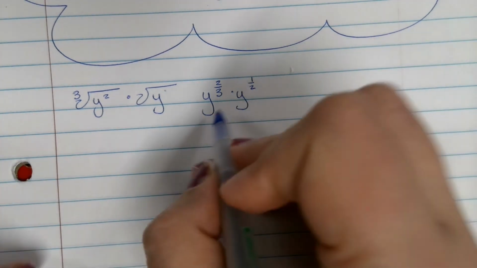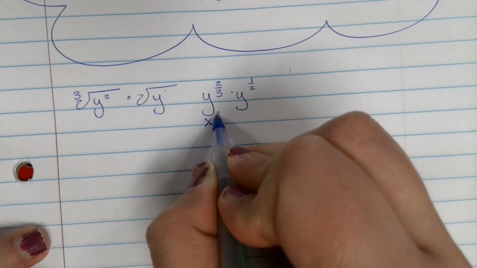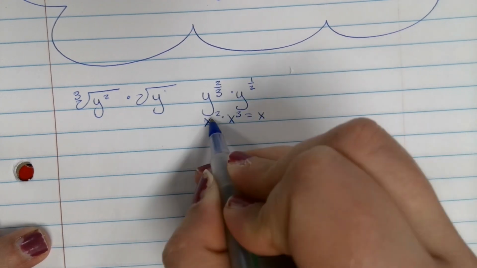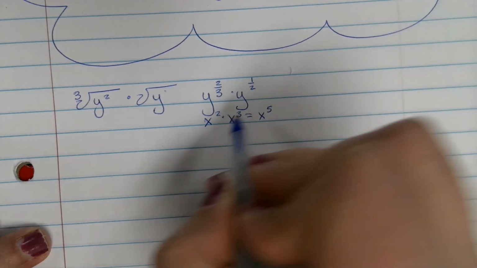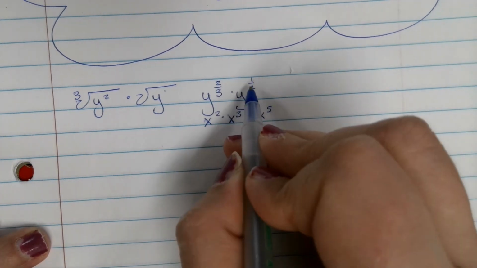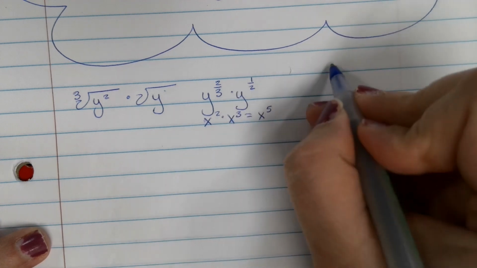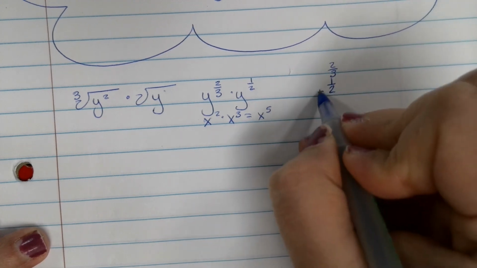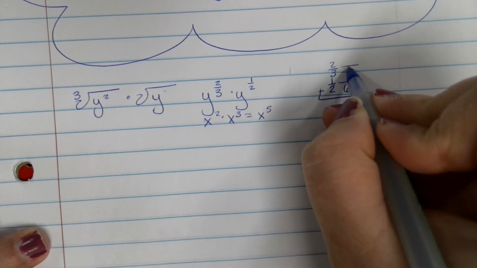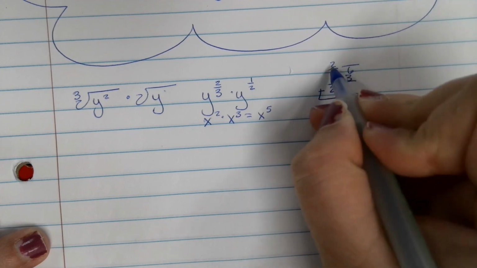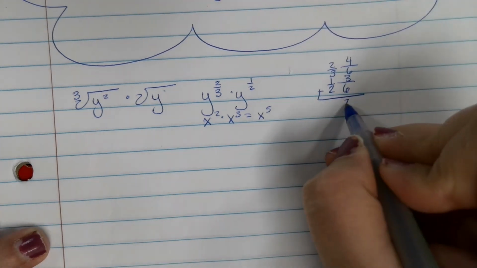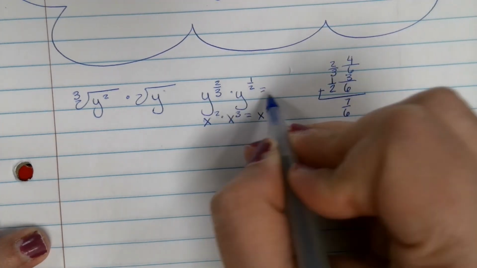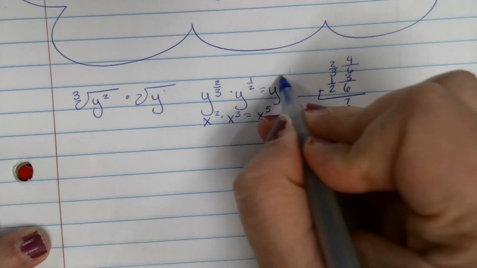Now, what we're going to do is what we've done before. If I have x squared times x to the third, my answer is not x to the 6, my answer is x to the fifth. We really are adding exponents. So we're going to add our fractions. And you've been adding fractions forever. The method you're used to is common denominator. So off to the side, let's get our common denominator and add them together. 7 over 6 is my answer. That's basically what my answer is here. Y is the value I'm combining, 7 over 6.